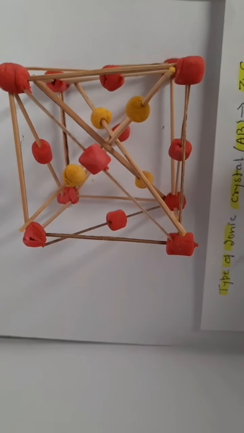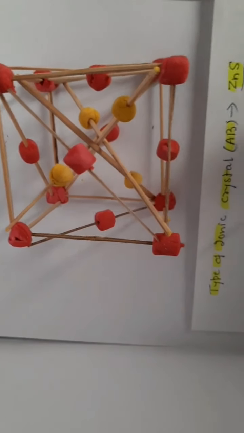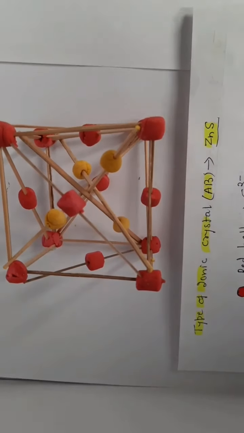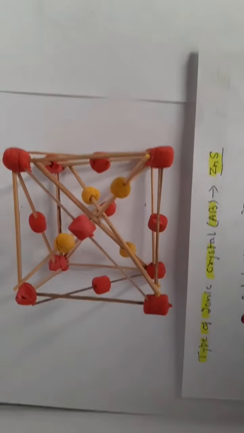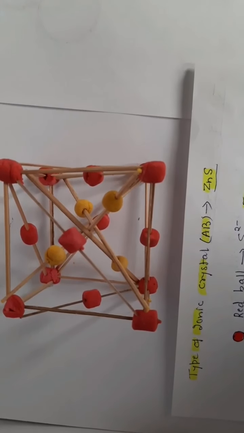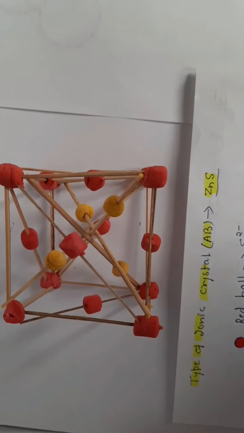Let us answer a few questions. How many longest body diagonals are there in a cubic unit cell? There are 4 longest diagonals in a cubic unit cell.